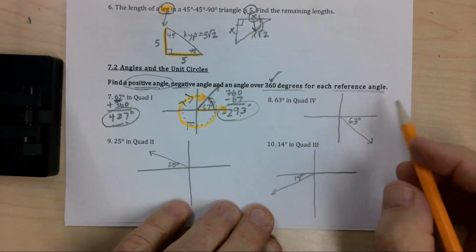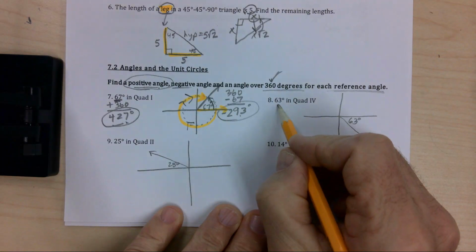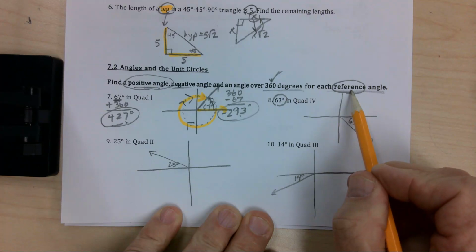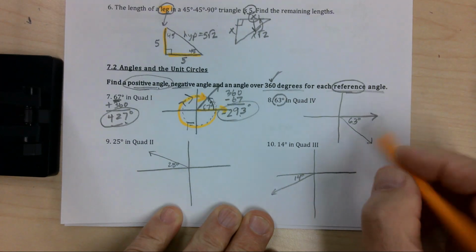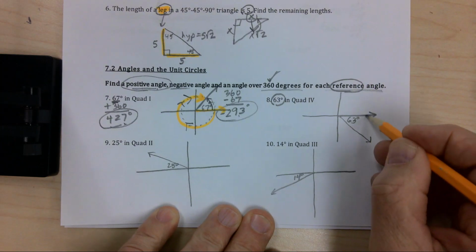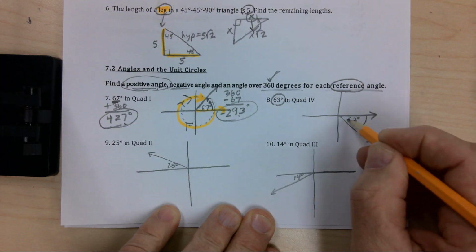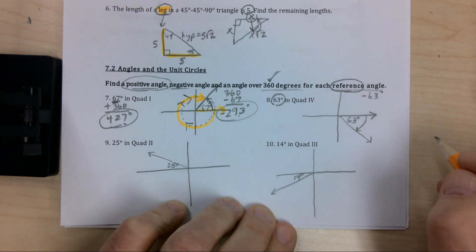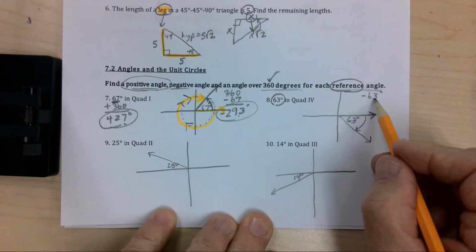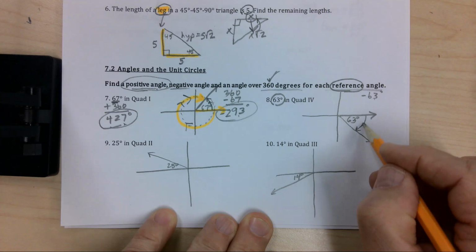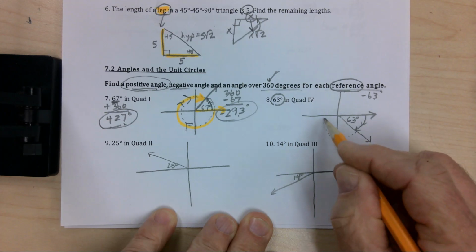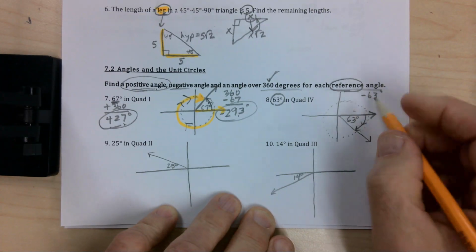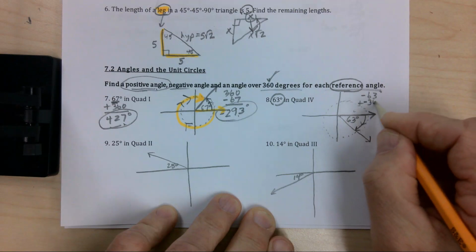Number 8. So they tell us 63-degree angle, that's a reference angle of 63 degrees, so that's sandwiched between the x-axis and the spinner, which means this original spin is to be thought of as a negative 63 degrees. Now to find the other negative one, I would just keep going all the way around for another revolution, which means I add another negative 360.